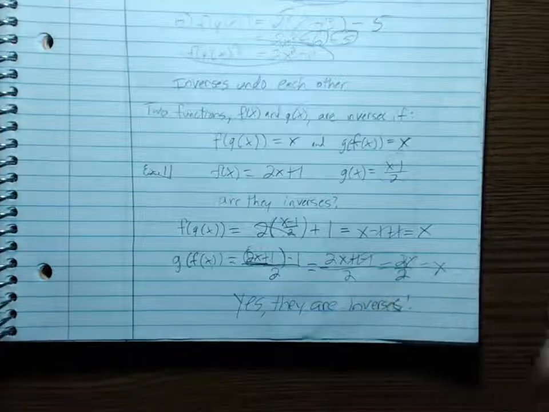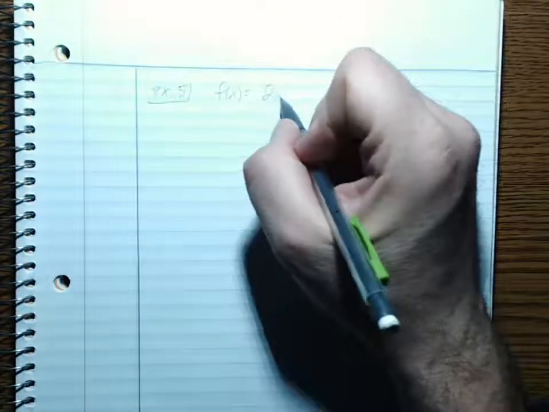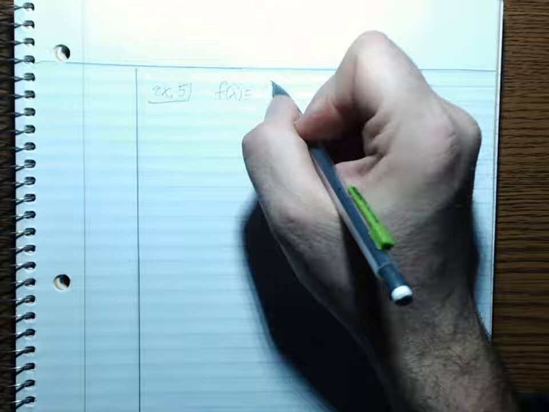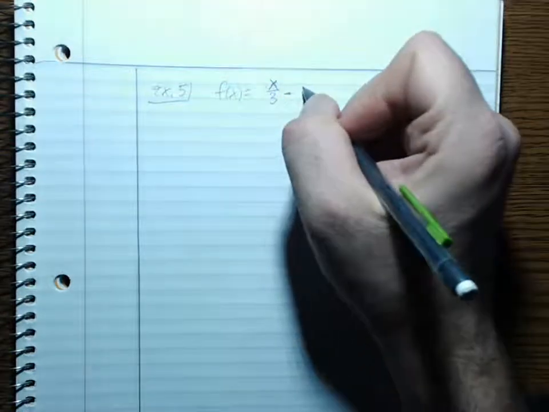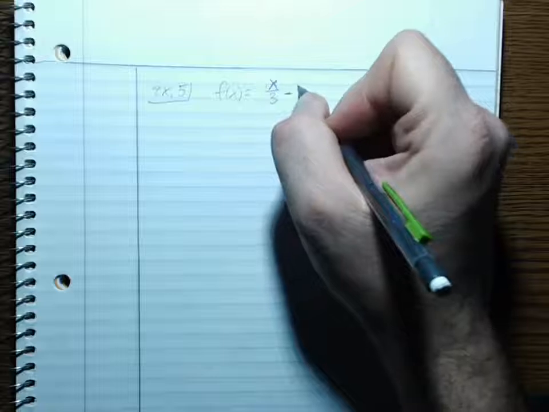That's pretty cool, right? Let me give you one more example, and I'm sure you've already guessed these are not going to be inverses. So last example, and then our notes are done. Let's say f of x equals, let's just keep it as 2x. No, let's say that it is x divided by 3, minus 8.